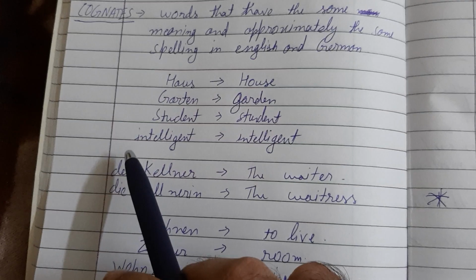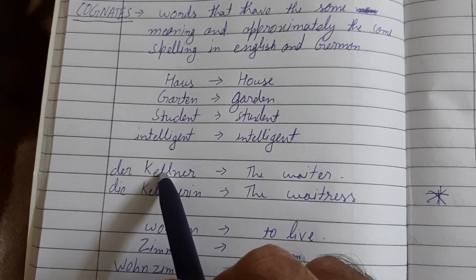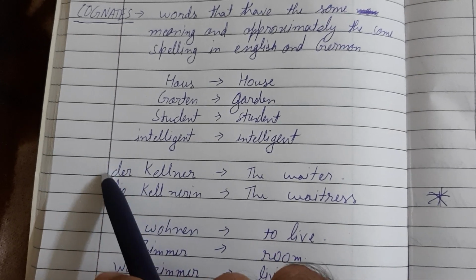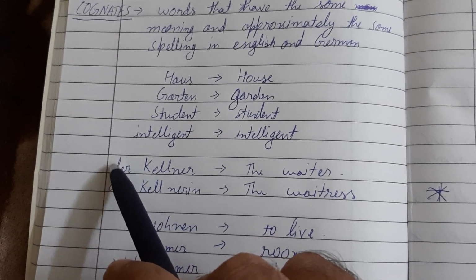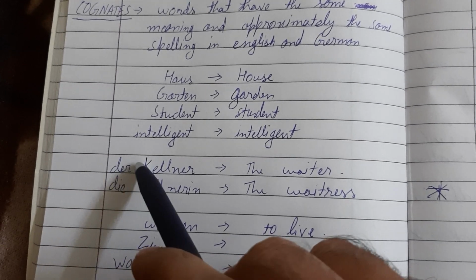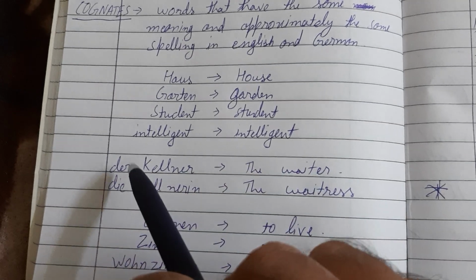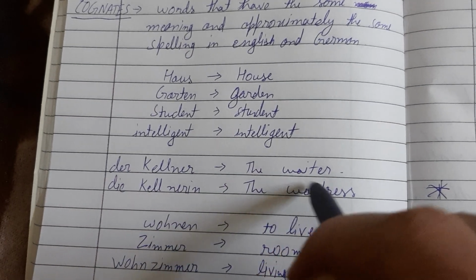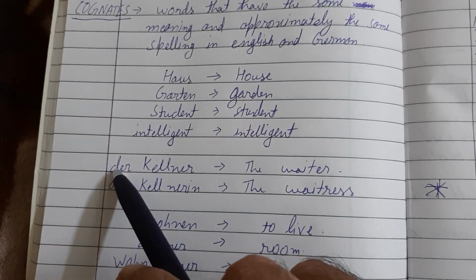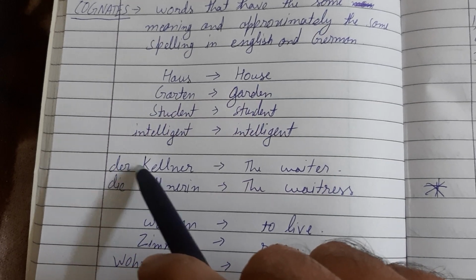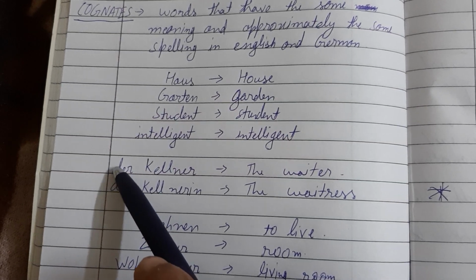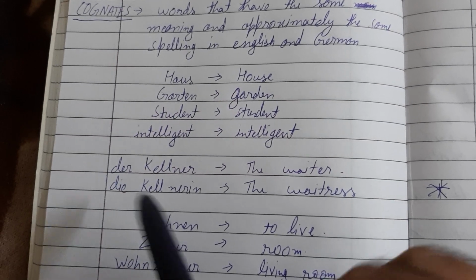And then we have the word gender. We also have to look at the case of that word. If it is a noun, we also have to consider its case. So Kellner is the waiter, and Kellnerin is the waitress. Depending on whether it is masculine, it will be der in the nominative case. If it is feminine, it will be die in the nominative case.